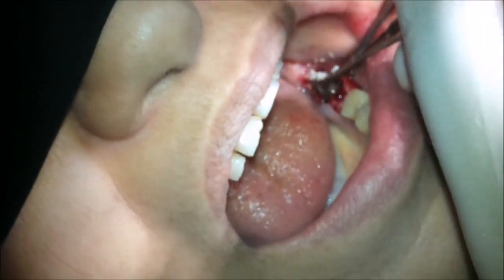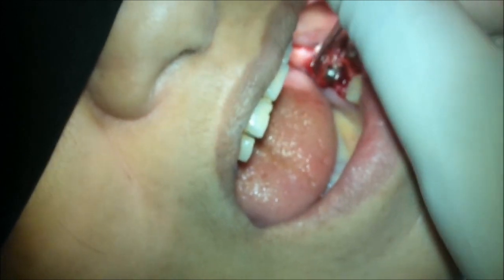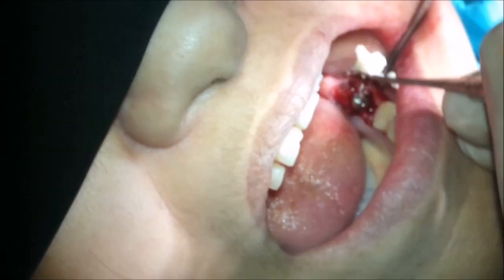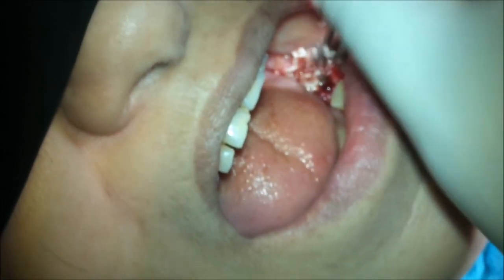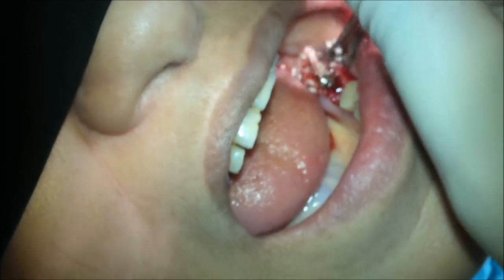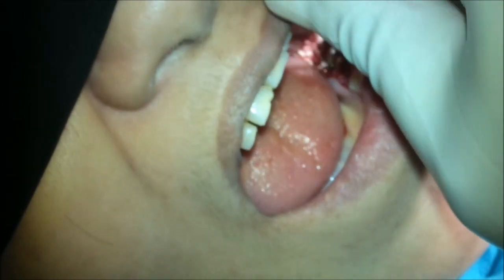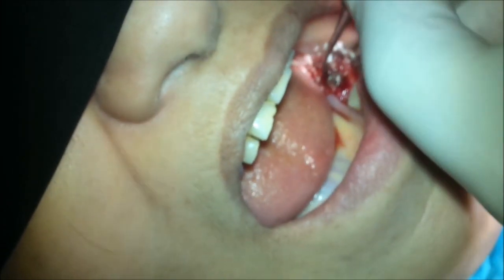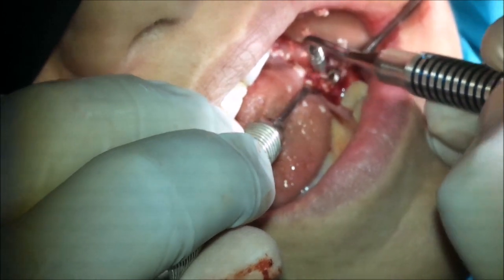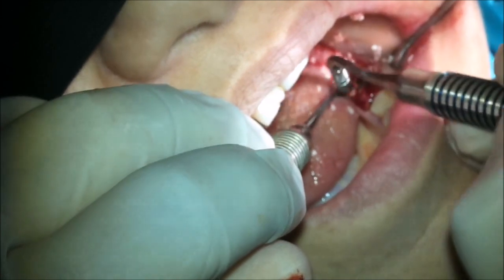According to the bone graft particle size, I prefer to use large size bone graft granules so that we have enough blood supply for the bone graft granules. Also, while packing, we avoid overpacking of the bone graft. We use gentle condensation force.